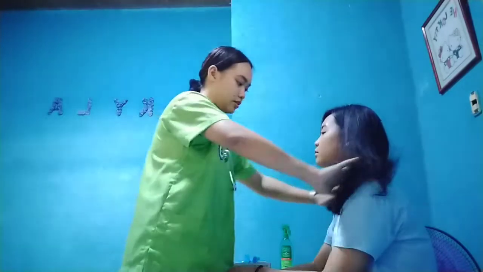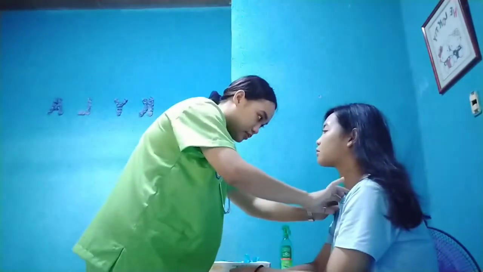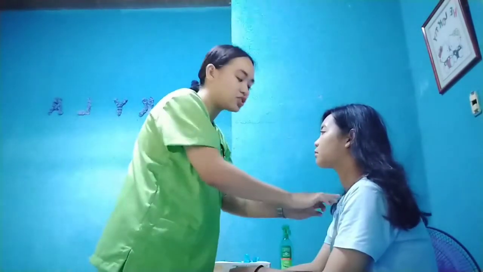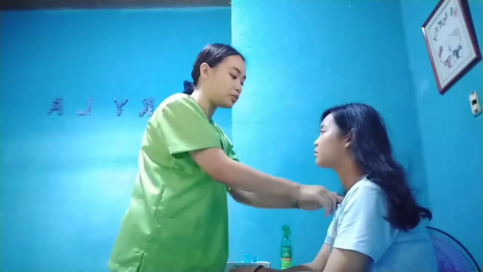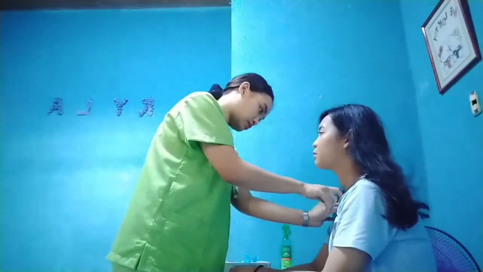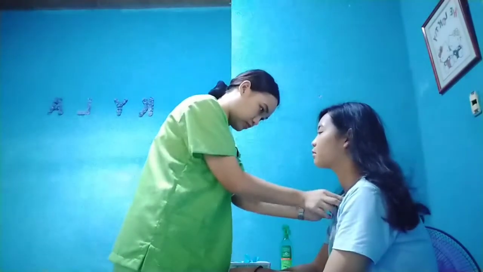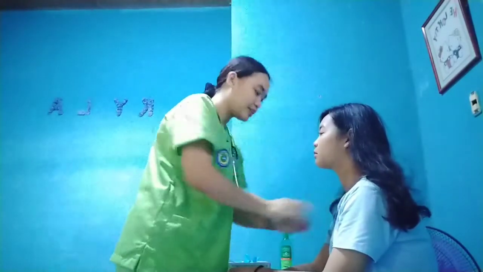So now I will inspect the patient's skin turgor. I will pinch under the clavicle. If it goes back to normal quickly, that's good. So the patient's skin turgor is good because it goes back to normal quickly.